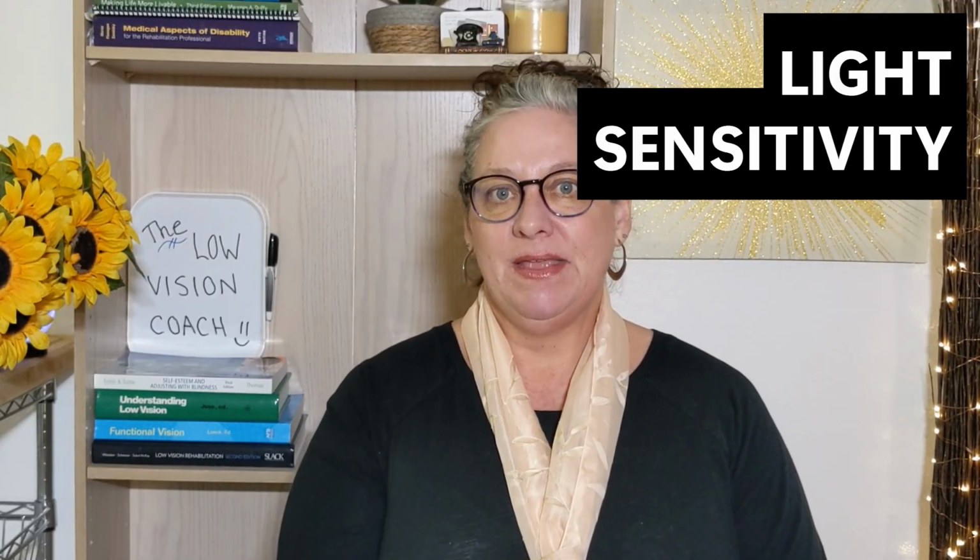Next up, we have light sensitivity. If overhead lights bother you, sometimes people talk about the fluorescent lights in large department stores or grocery stores really causing some pain and discomfort in someone's eyes. It could be bright lights, such as when you're out in the sun or where there's reflections, like water or snow.